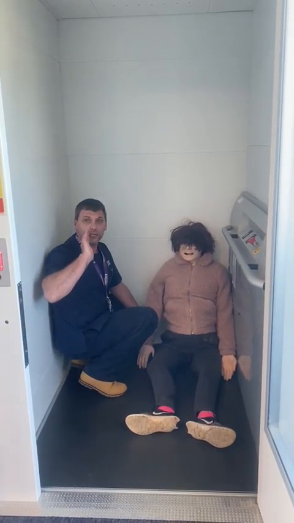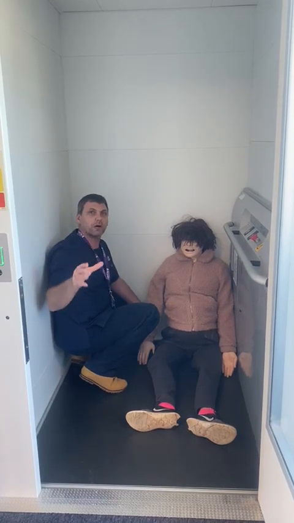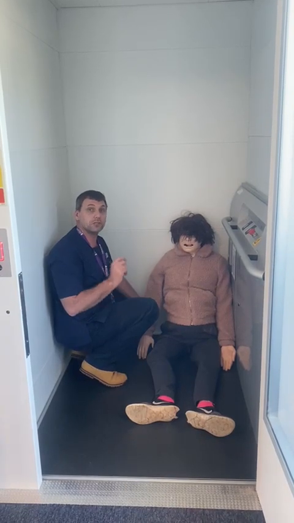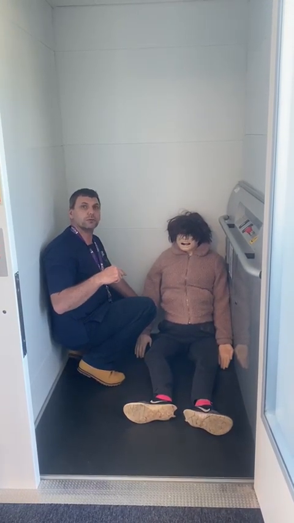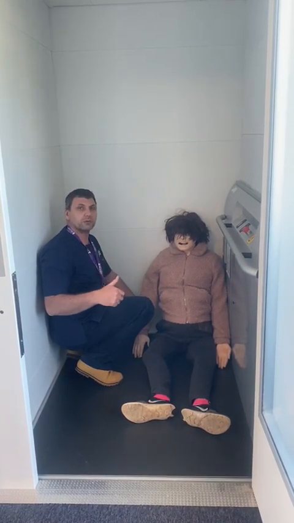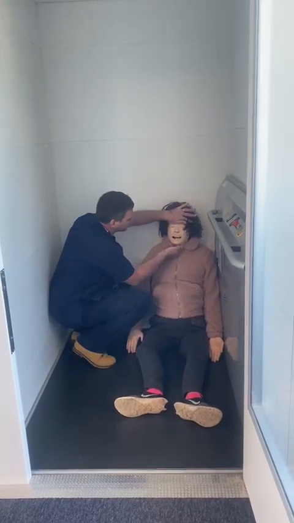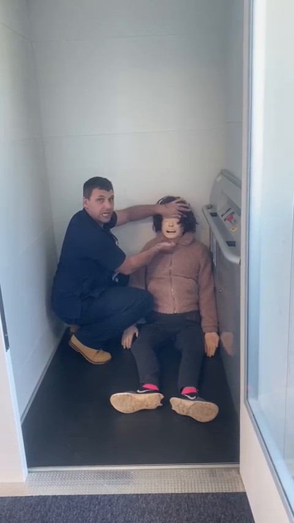Help, can anyone help me in the lift area? Or if I've got someone, put them on standby because we might ask them to phone for an ambulance in a minute. The next thing I'm going to do is go through my ABC. So it's going to be airway first. So I'm going to do a head tilt and a chin lift. So I've opened the airway.